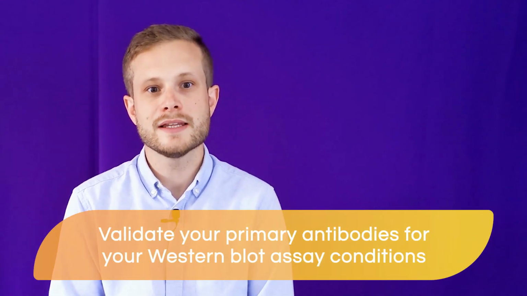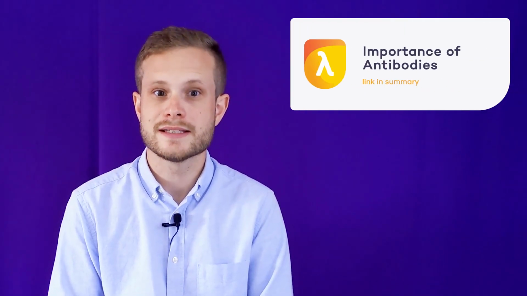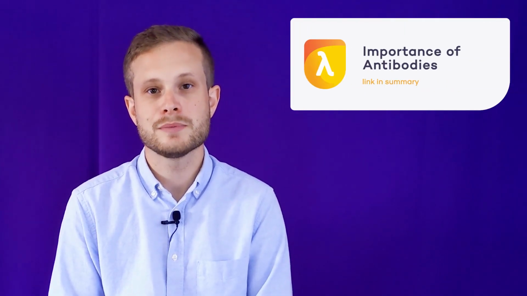When you have selected your primary antibodies from the various options out there, it is important to remember that you are not quite ready to use them in your research just yet. You also need to validate them for the particular conditions of your Western blot assay. For more information on how to select and validate antibodies, please refer to the Lambda U learning path on The Importance of Antibodies. Now we've discussed the importance of carefully selecting a primary antibody and the categories of antibody that you can choose from, let's move on to the protocol for the primary antibody incubation step.